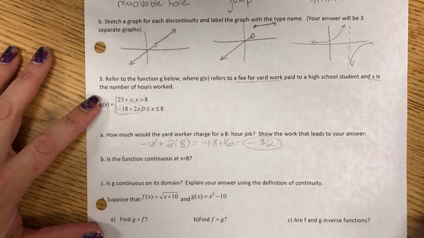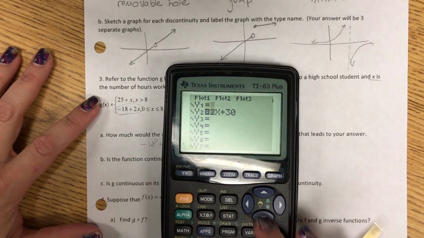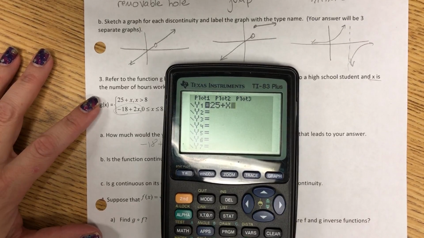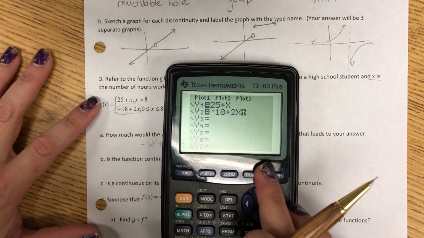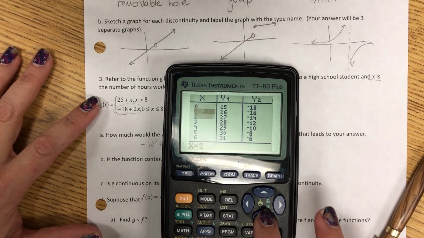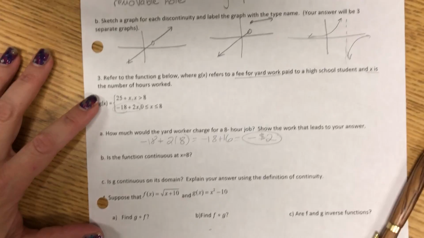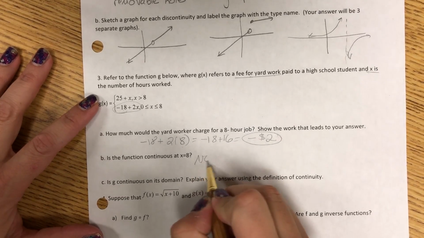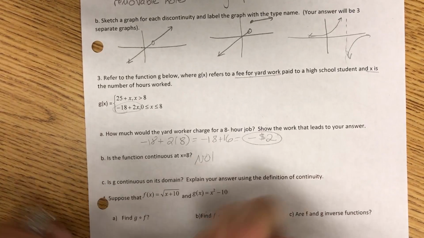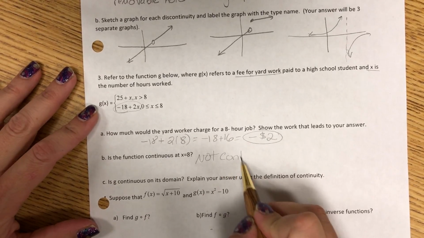So is it continuous at 8? So let's see. For what we've written, 25 plus x and negative 18 plus 2x. If I go to the table at 8, they are not the same y value. So no, not continuous.